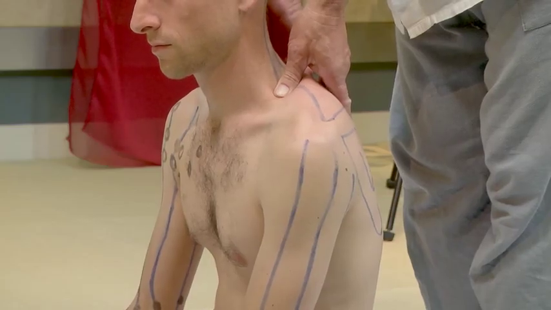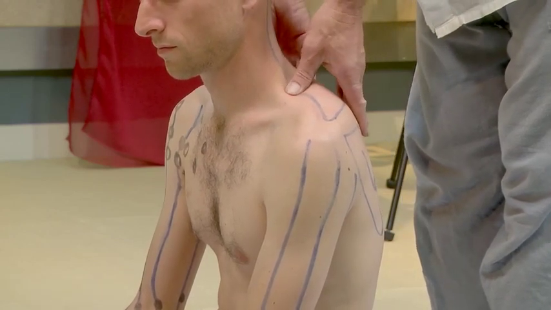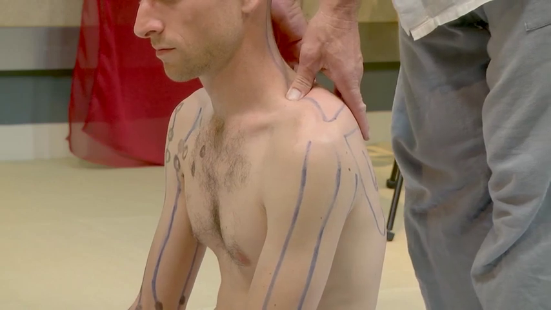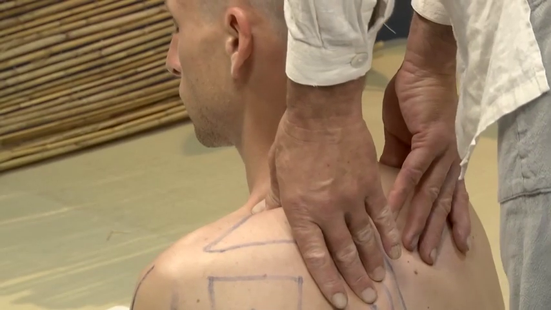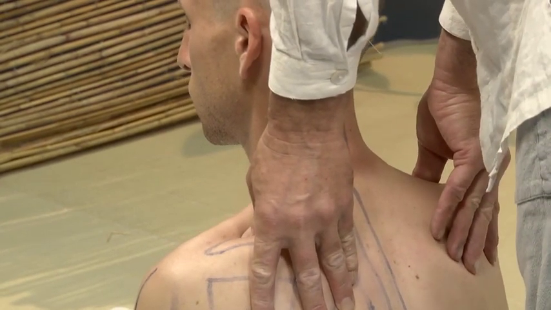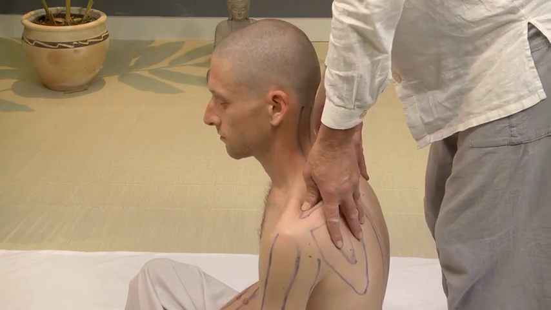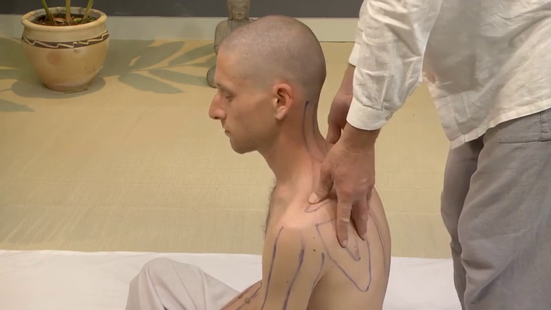So repeat that 1, 2, 3 times. Press down to the floor.